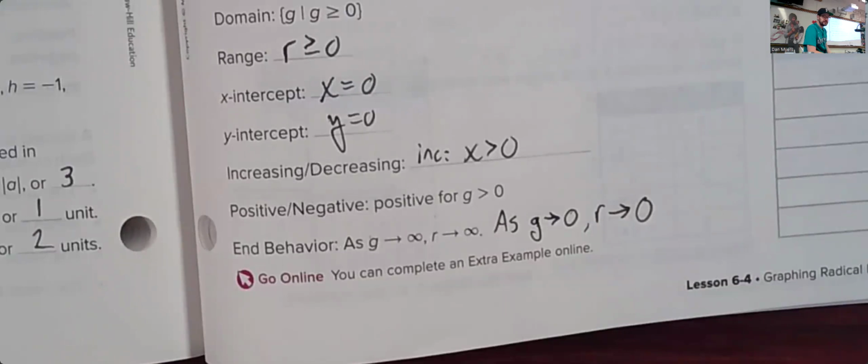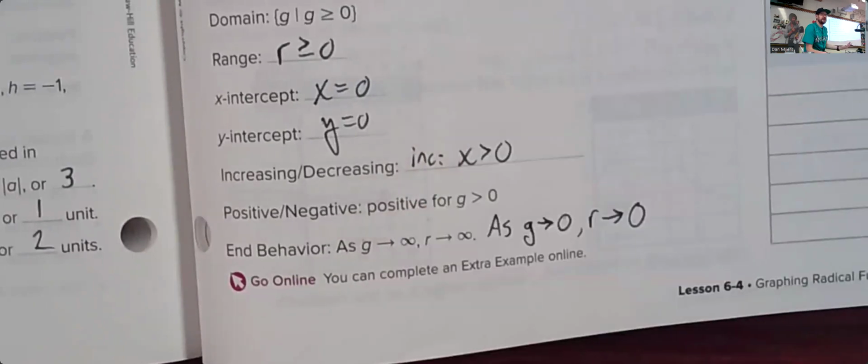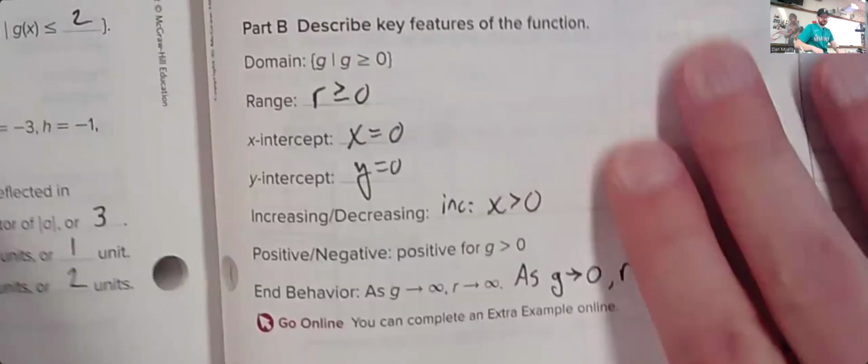All right. So it's a lot of individual little things. Hopefully the individual little things aren't super challenging to figure out, because this is stuff that you've done before with other types of graphs. So let's keep going.